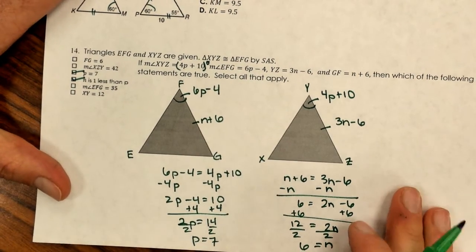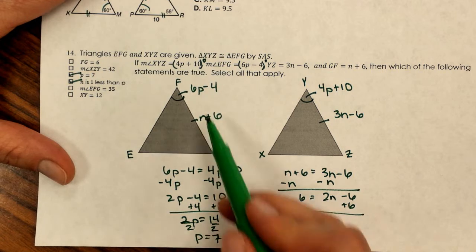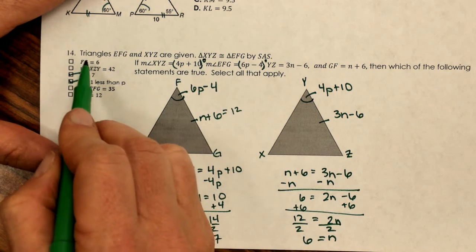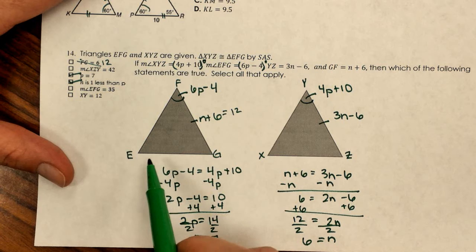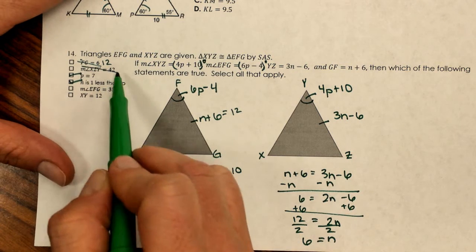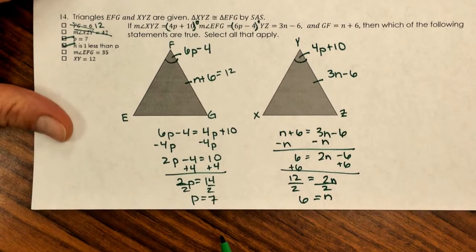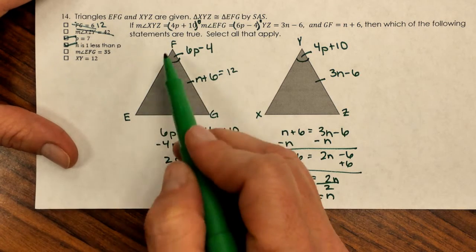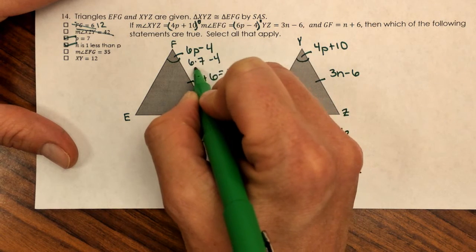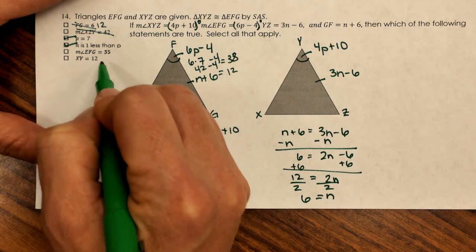Okay. We're moving now. I guess I should have also put, this was also degrees. FG equals 6. Nope. If I plug 6 in here, FG equals 12. So that's not correct. That equaled 12. XZY equals 42. How would we know that? We already got p equals 7, n is 1 less than p, n is 6, p is 7. We agree with that. EFG equals 35. Does this equal 35? Well, 6 times 7 minus 4. 6 times 7 is 42, minus 4 equals 38. That is not 35.